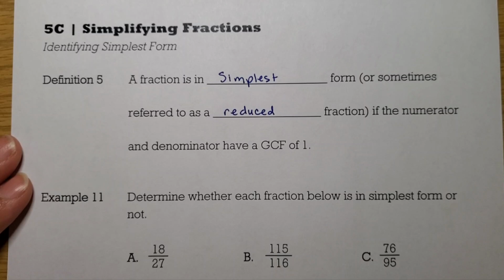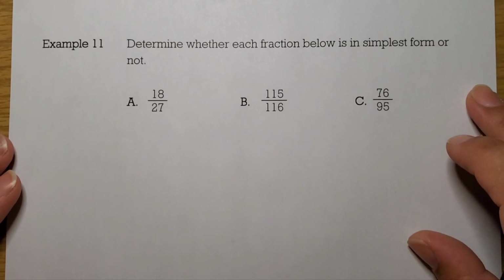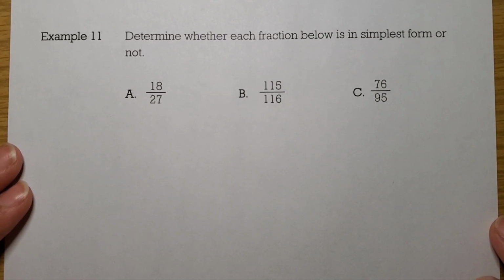In other words, when you look at the top number and the bottom number, they don't have any factors in common other than 1. There's nothing that goes into both the top and the bottom other than 1, since 1 goes into everything. So I've got a few examples for us to work through here to figure out whether or not each fraction is in simplest form.